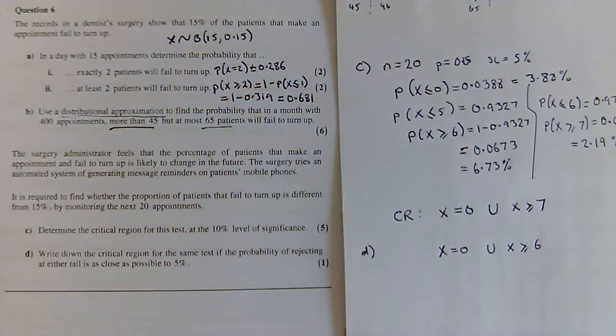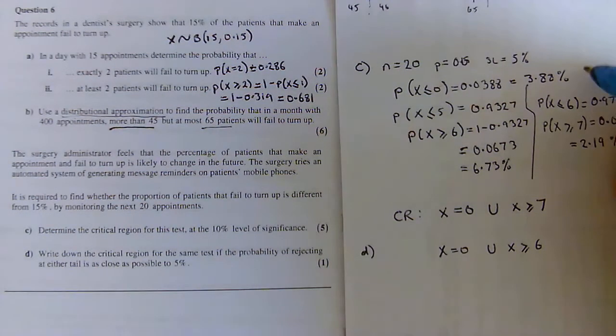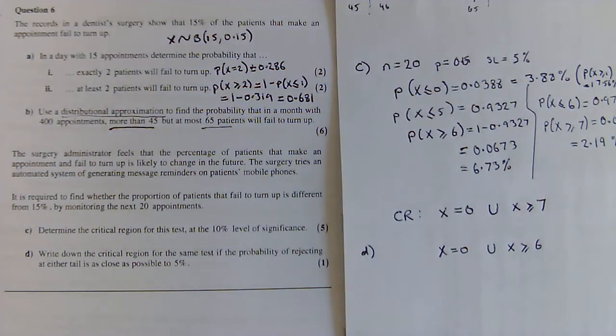Notice I haven't changed my value at the bottom end, purely because the probability that x was less than or equal to 1 would have given you 17.56%. I'll just write that in up here just for the sake of clarity. Probability that x is greater than or equal to 1 (17.56%), which is just way off. So you're not going to use that ever as your tail.